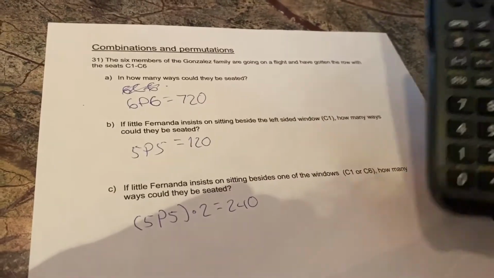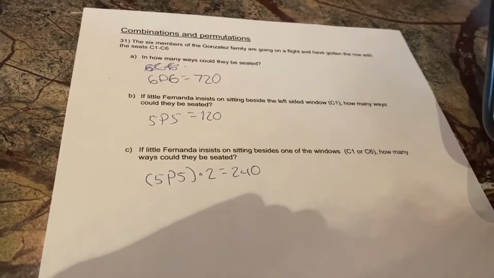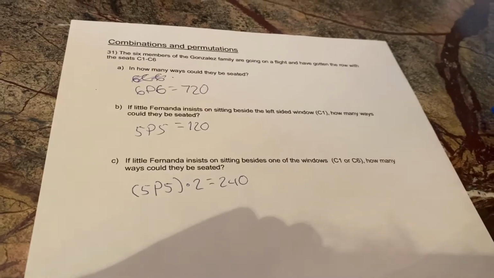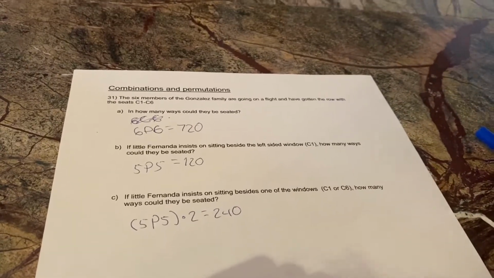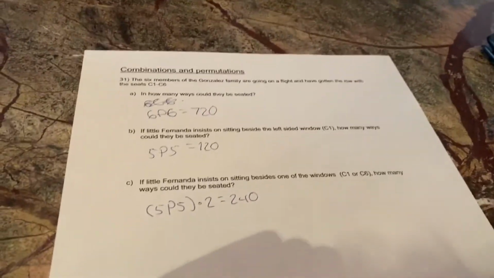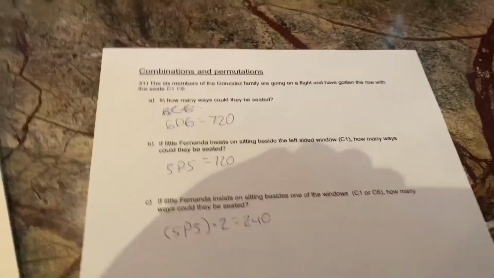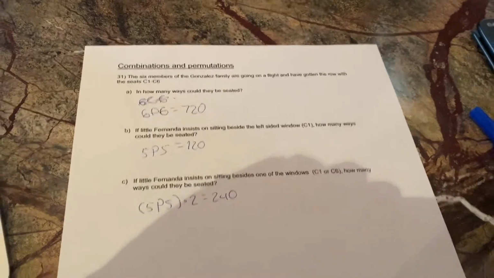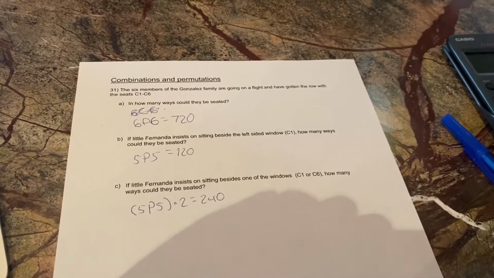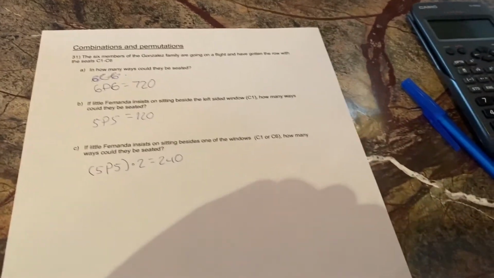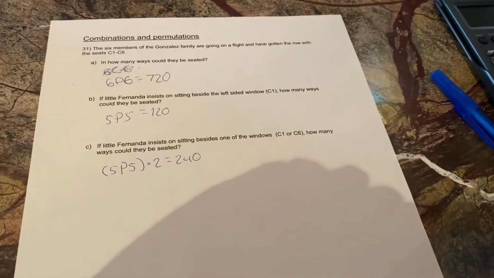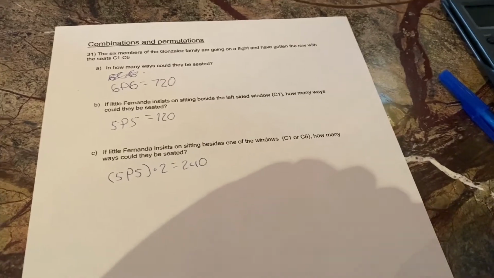And in the last one, which is C, it says that Fernanda doesn't care if she sits on the left side or the right, in the left window or the right window. So you need to do the same thing as you did with B, except twice, because the first option is the left window, so you need to calculate for the left, and the second option is the right window, so you need to calculate for the right.